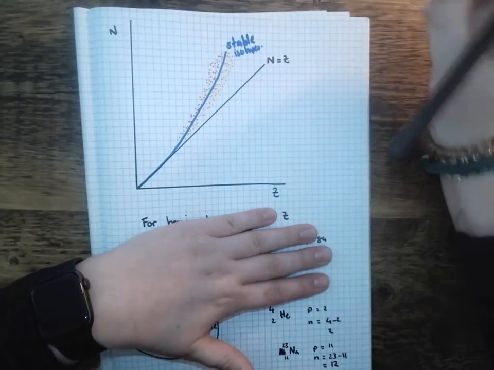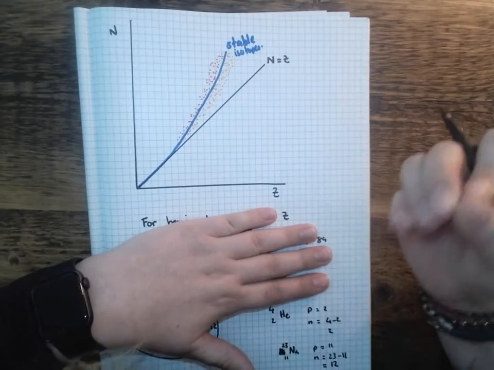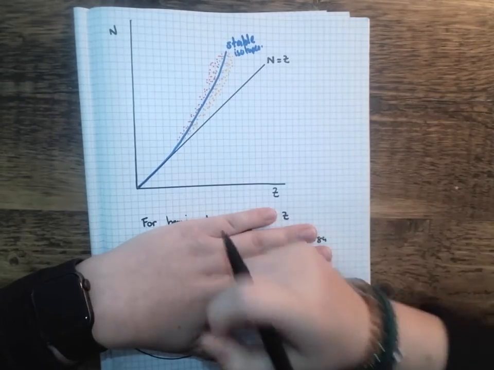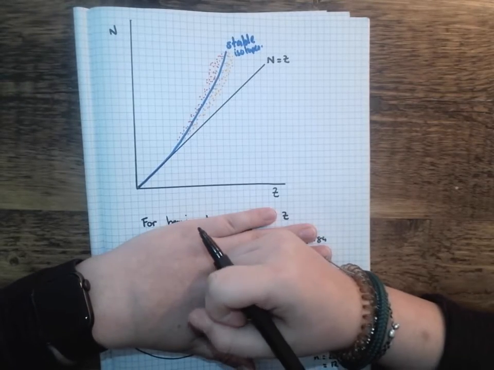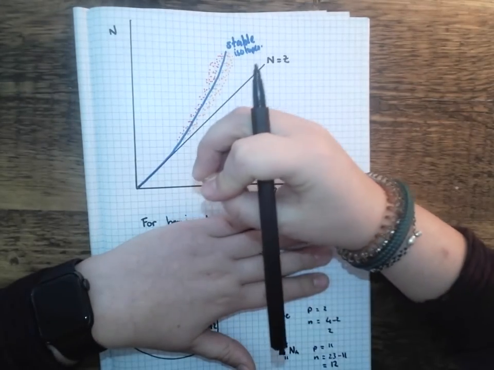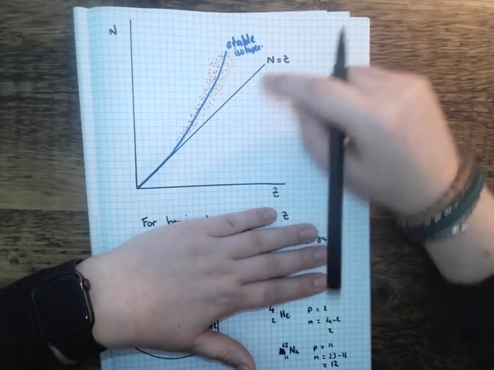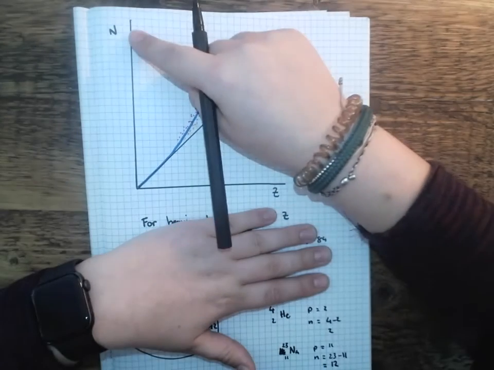Okay, so with this we start thinking, well, why is that? And we're going back to those forces. Okay, the more protons we get, the more electrostatic force there is. Okay, so we're going to need so much more strong force. And so to add more strong force in, without increasing the electrostatic force, we need more neutrons.